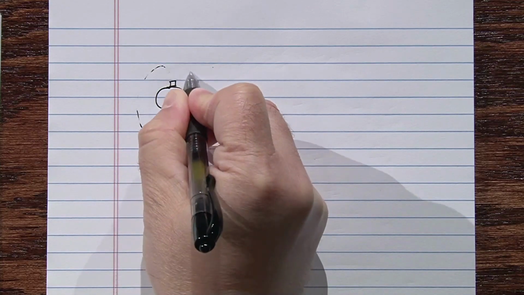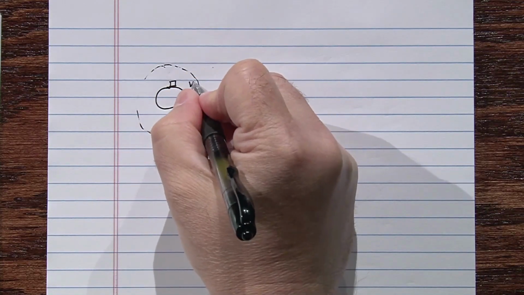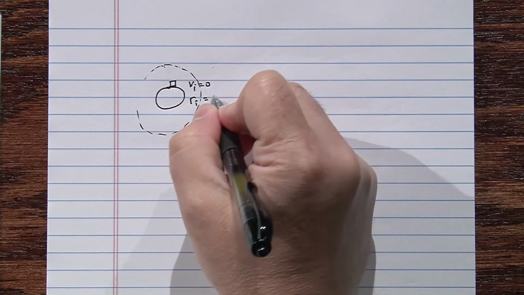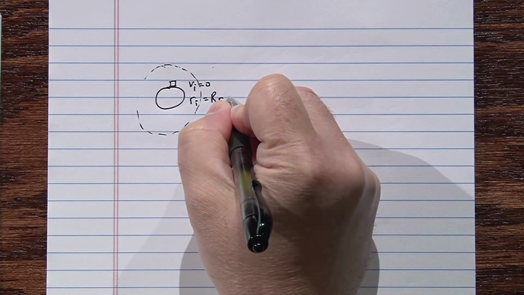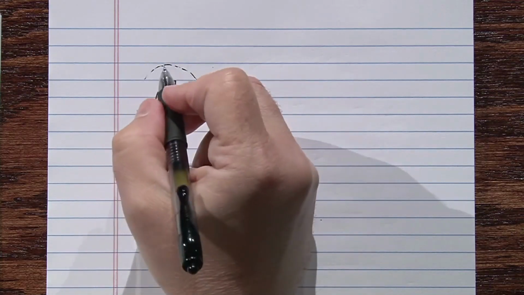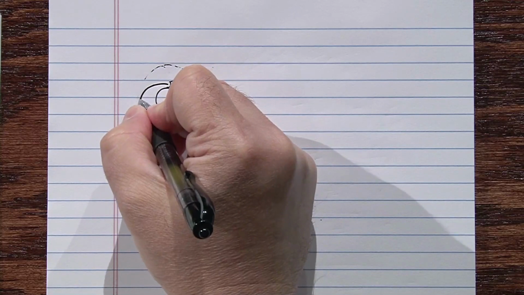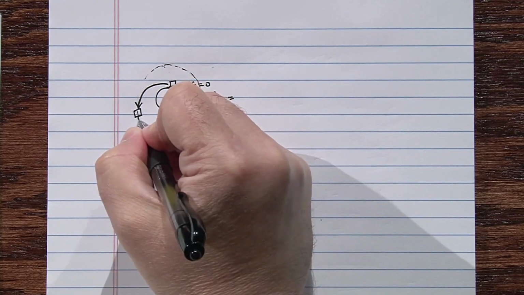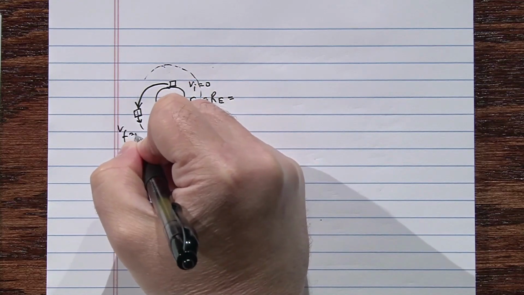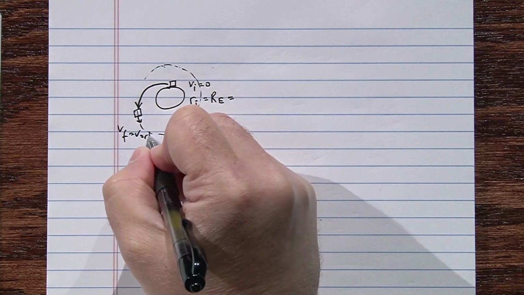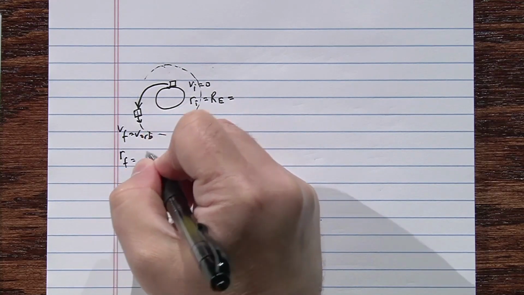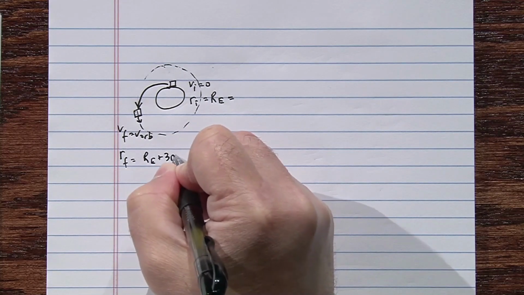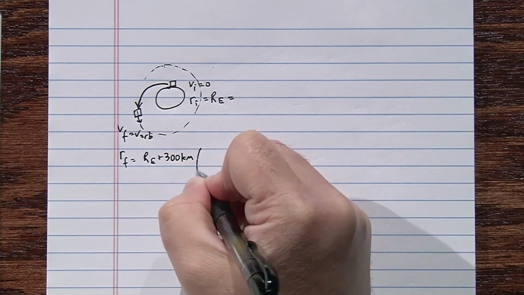So V initial is equal to 0, and R initial is equal to the radius of the Earth, and it gets launched, and it winds up in orbit with V final equal to V orbit, and R final is equal to the radius of the Earth plus 300, and I'll go ahead and convert those kilometers to meters.